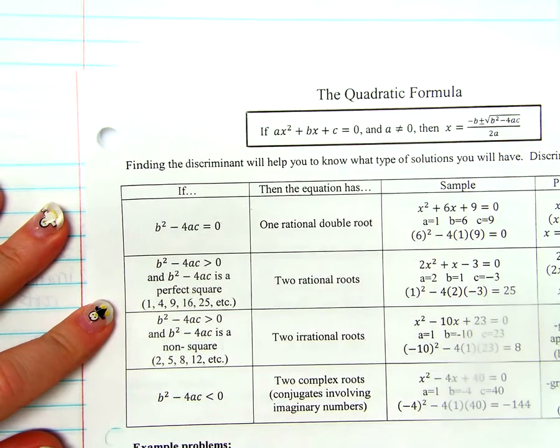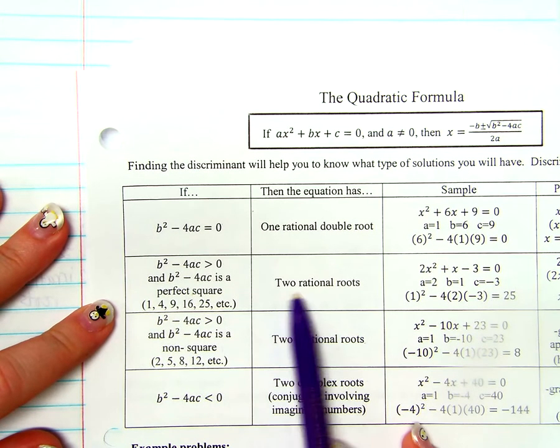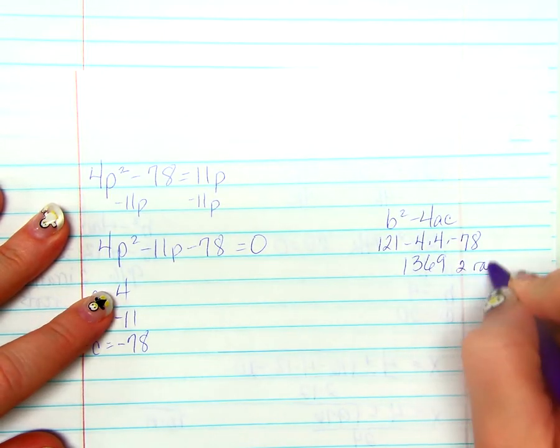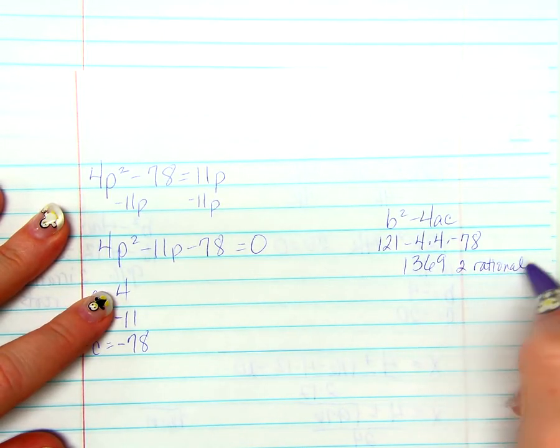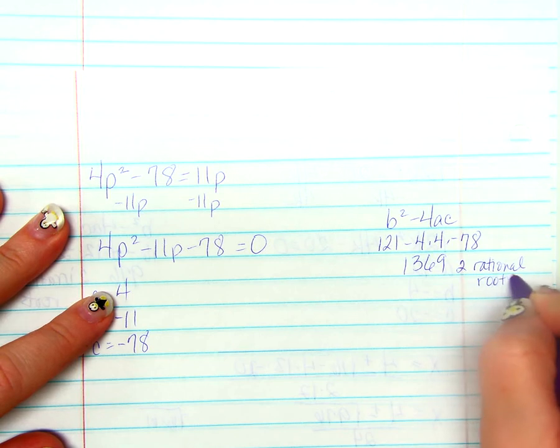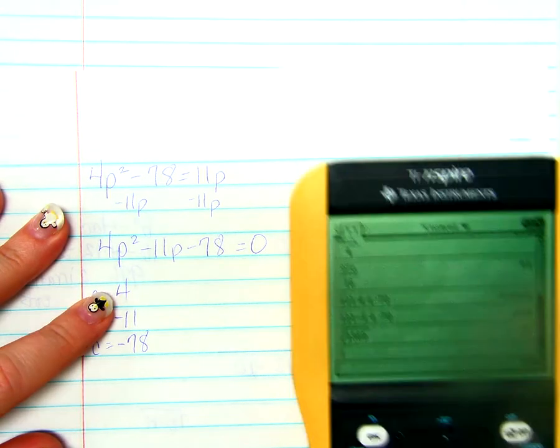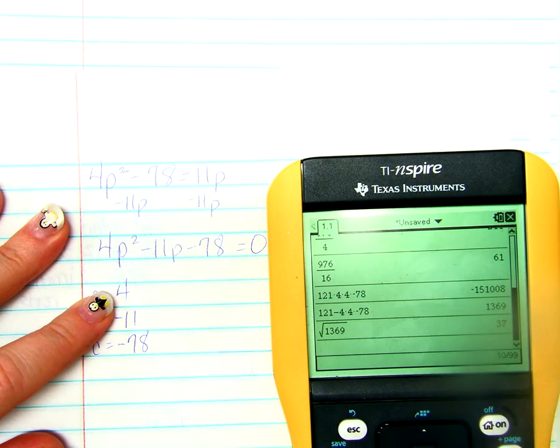Okay, the square root of it is actually 37. So we should get 2 rational roots. I didn't know 1369 was a perfect square. I just checked it. Okay, I really did. I just put it in my calculator, figured it out.